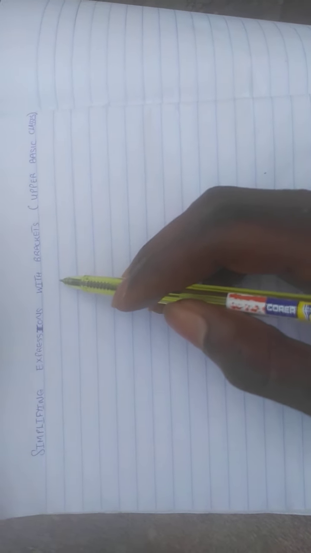Now, welcome to today's class. Today we shall treat simplifying expressions with brackets. Simplifying expressions with brackets. Now, let me explain each of these words. Simplifying. When we say simplifying, it means to make something simple, to make something easier to understand.